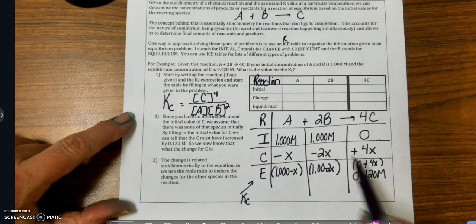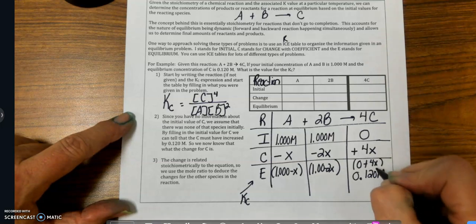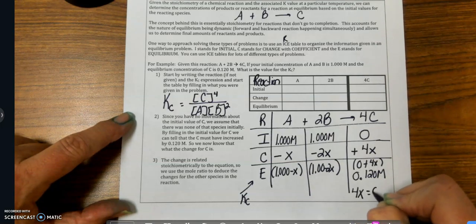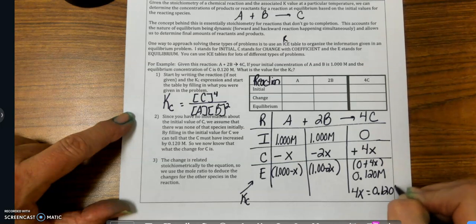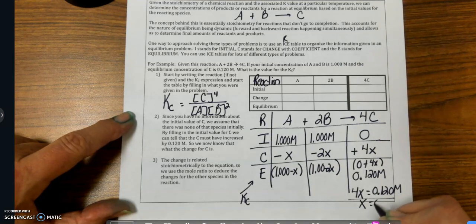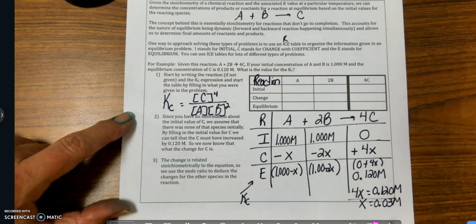All right, now I know what this is. So that means that 4x is equal to 0.120 molar. I've got that because I know that concentration. So that means that x is equal to 0.03 molar.